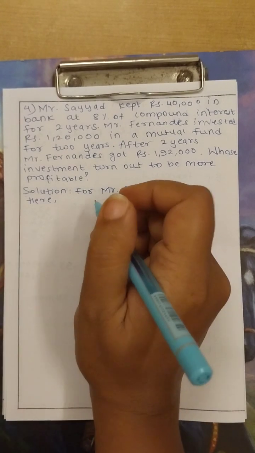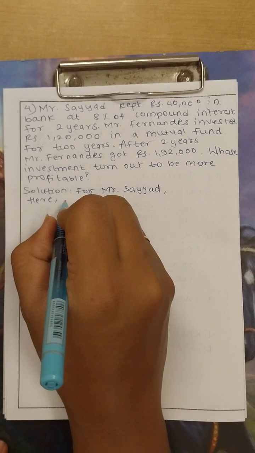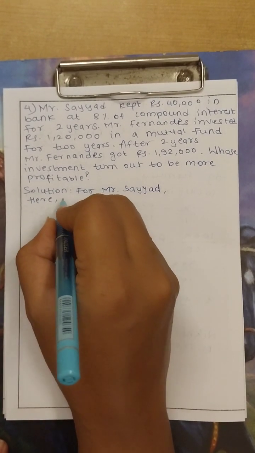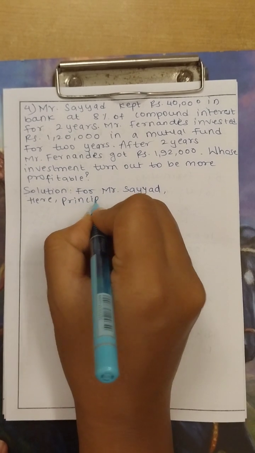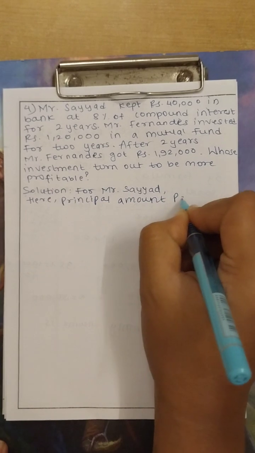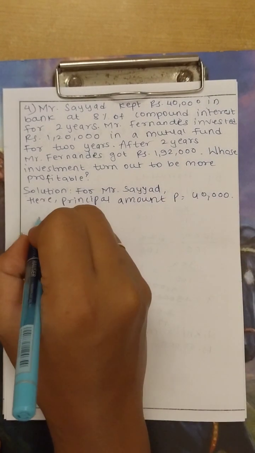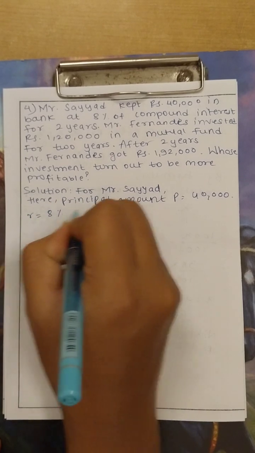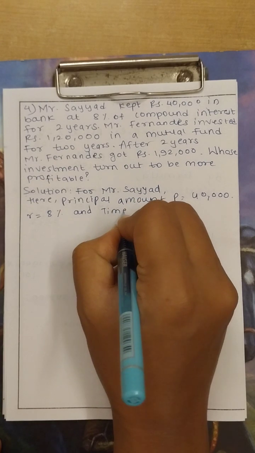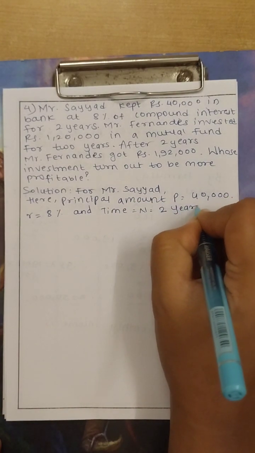So firstly we have to write down the formula, and according to the formula, principal amount P is equal to 40,000. Yes, rate of interest R is equal to 8%, and number of years, time N is equal to 2 years.